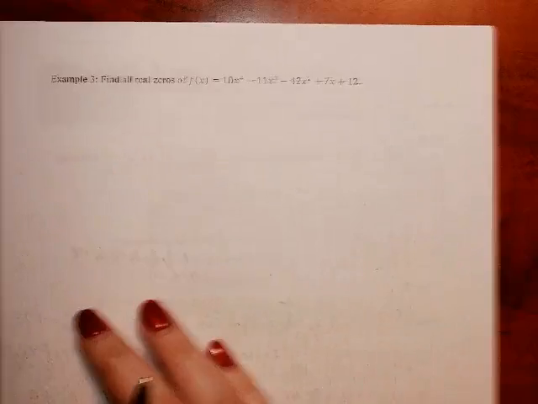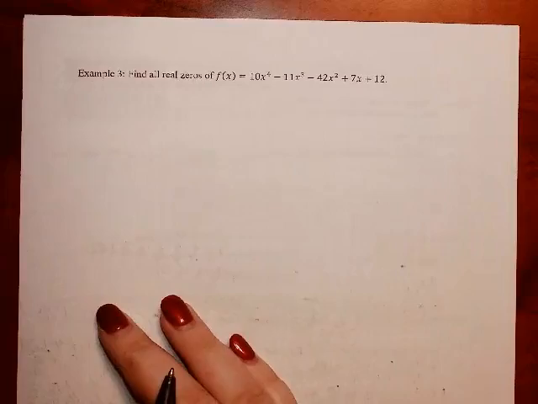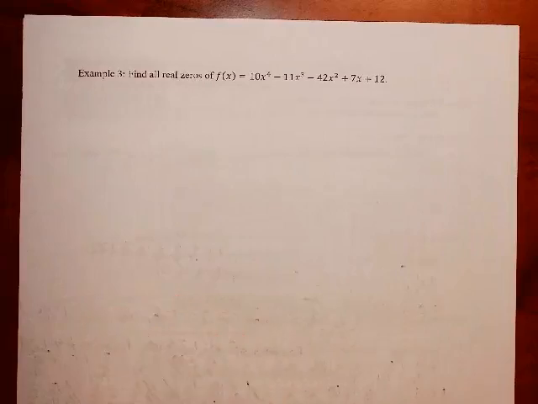So for this one, for example 3, find all zeros of f of x equals 10x to the 4th minus 11x to the 3rd minus 42x squared plus 7x plus 12.